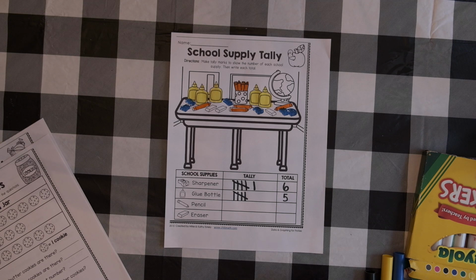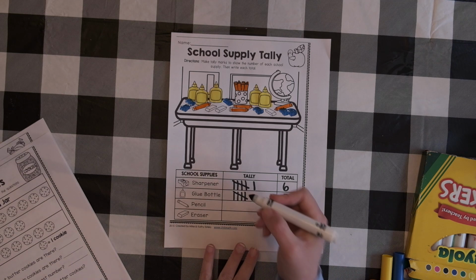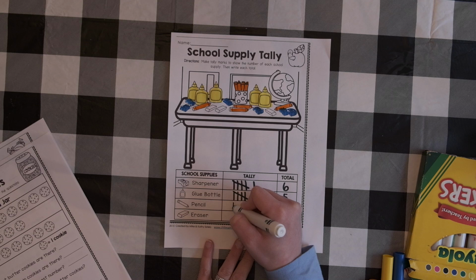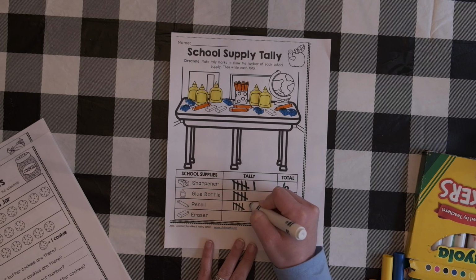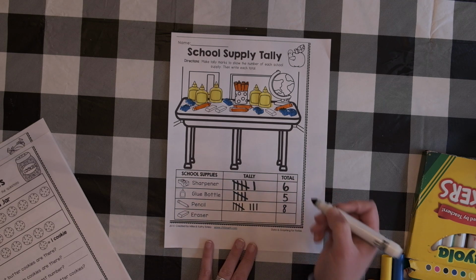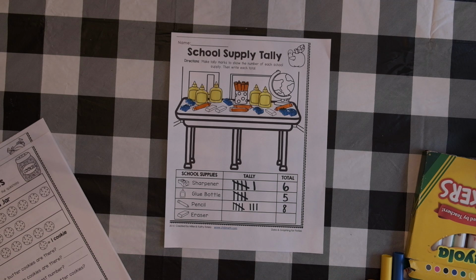So I'm going to go to my table and draw 8. 1, 2, 3, 4, 5, 6, 7, 8. All right, and my last one says erasers.